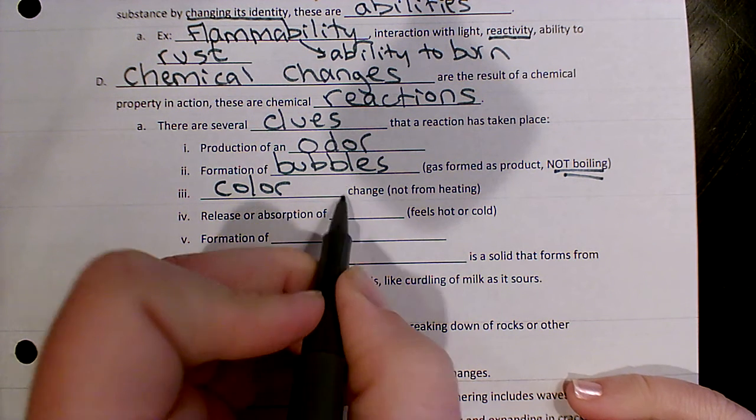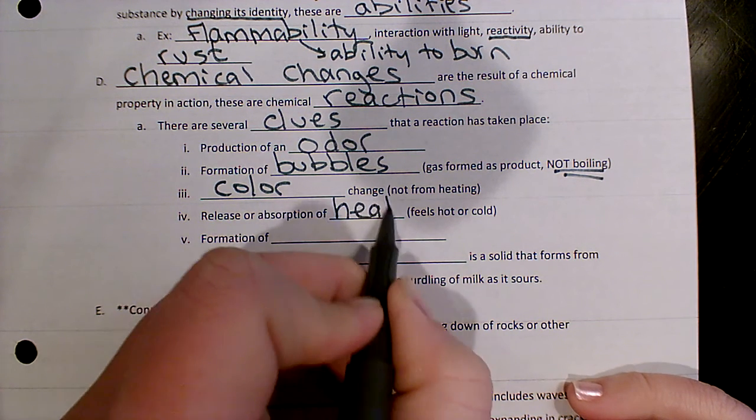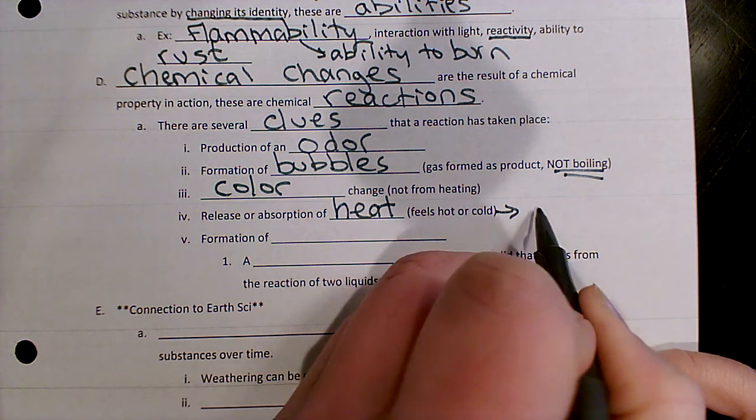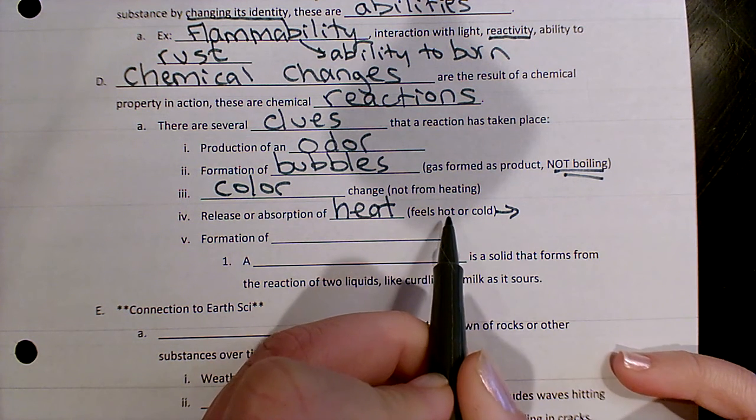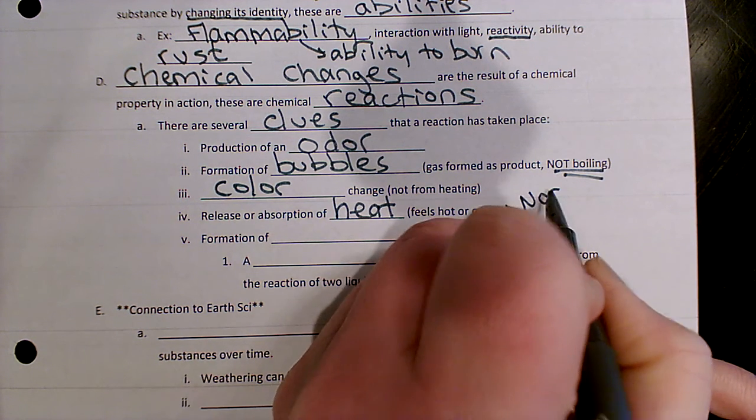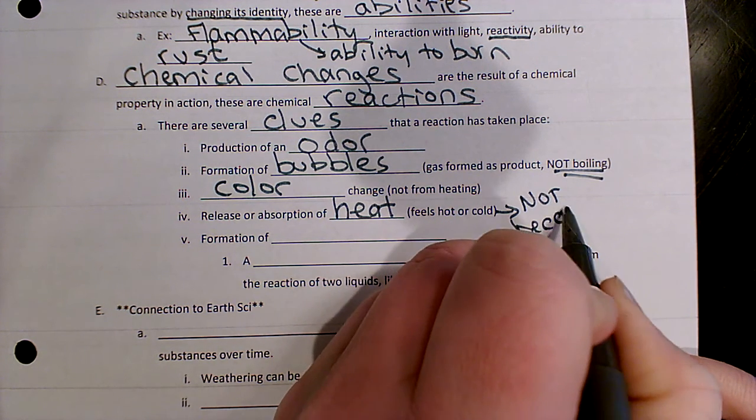Then we have release or absorption of heat. This would cause something to feel hot or feel cold, and I'm going to say not because you heated it up.